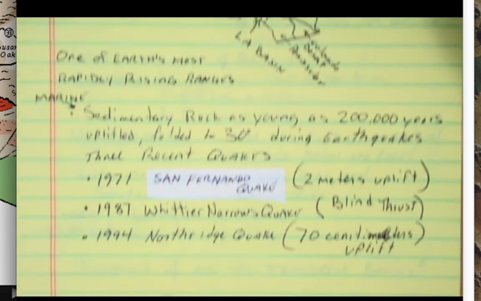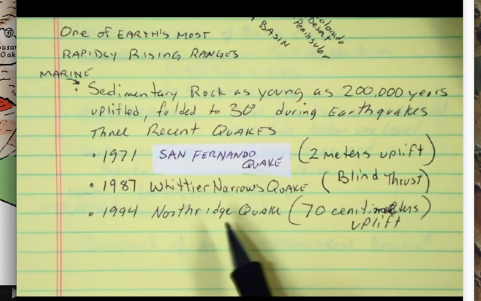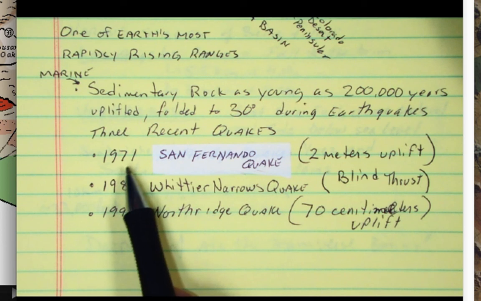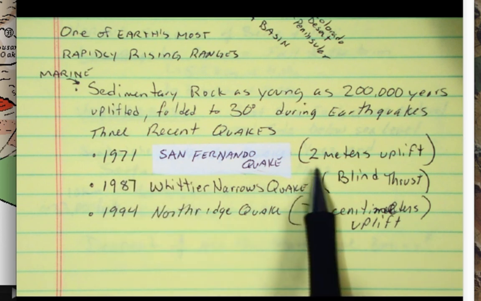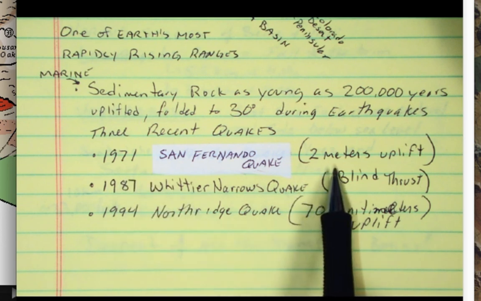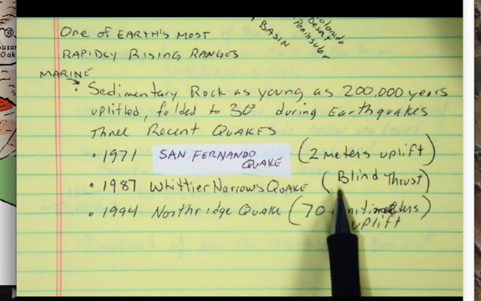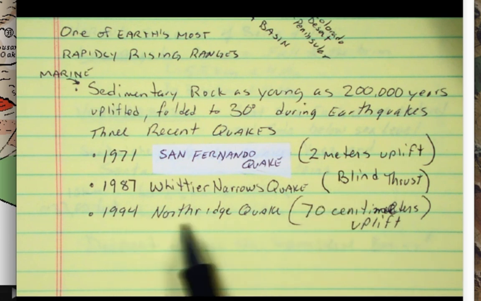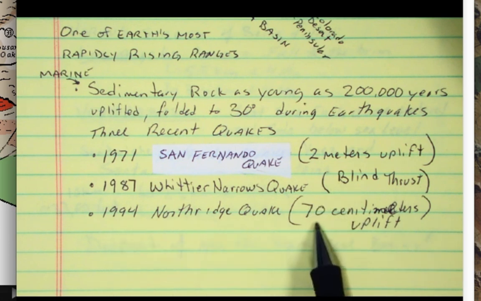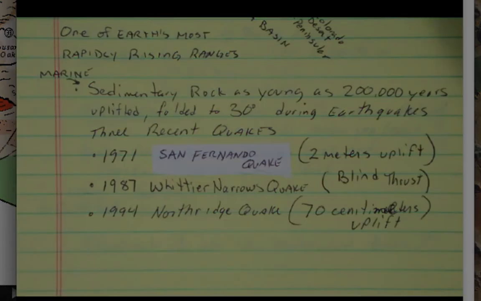And so if you think about the recent earthquakes I just talked about, the three significant ones, the San Fernando earthquake in '71 resulted in 2 meters of uplift, 6 feet of uplift in that earthquake. The Whittier Narrows was a blind thrust fault, but there was some doming of the anticline there as well. And then the '94 Northridge earthquake resulted in 70 centimeters, maybe a little over 2 feet of uplift. So each of these is recording that compression and that tectonic uplift.